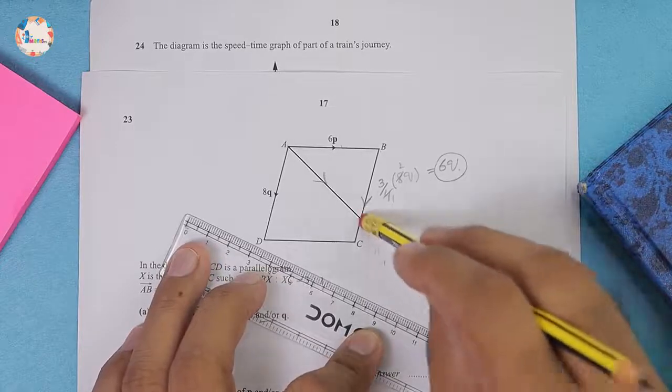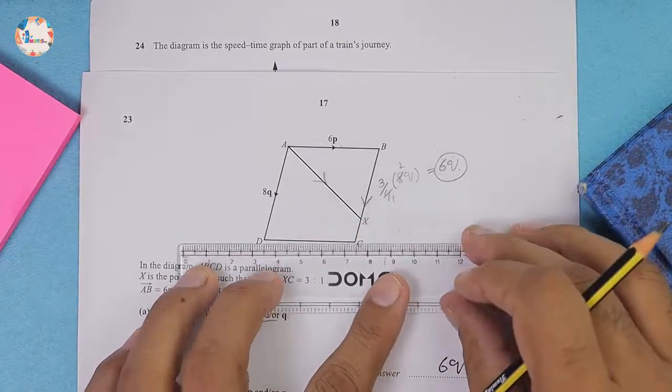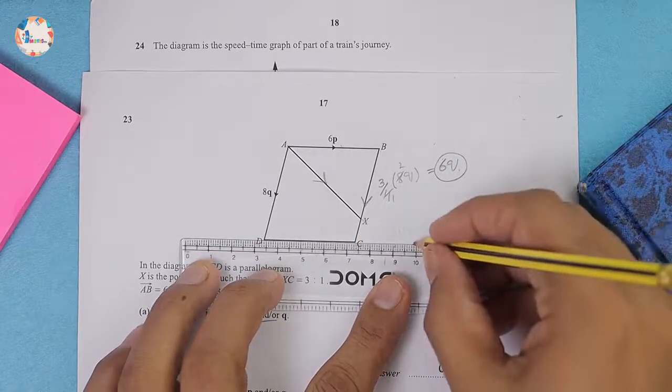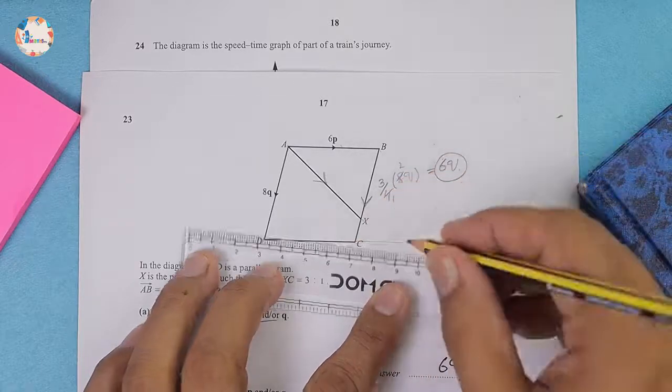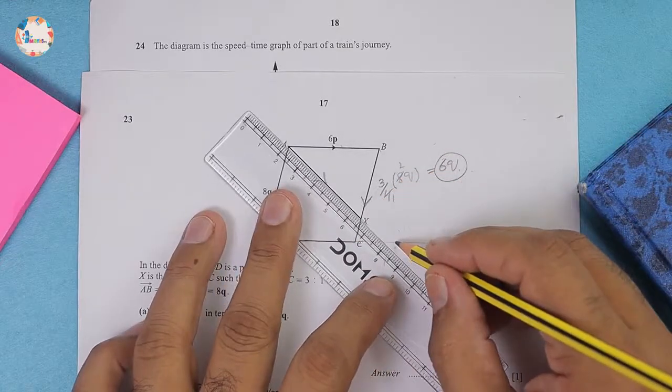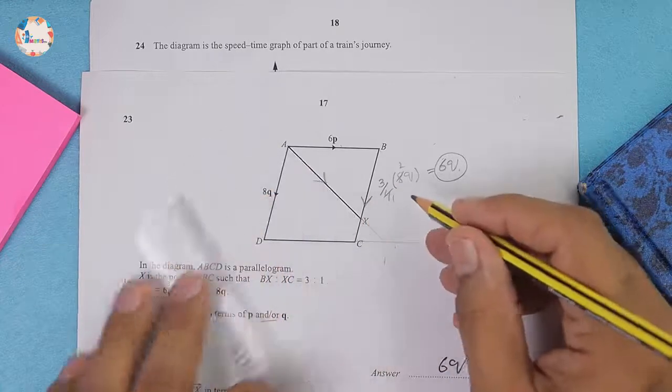So we can extend this line like this one. Extend on this, and this will be over here.